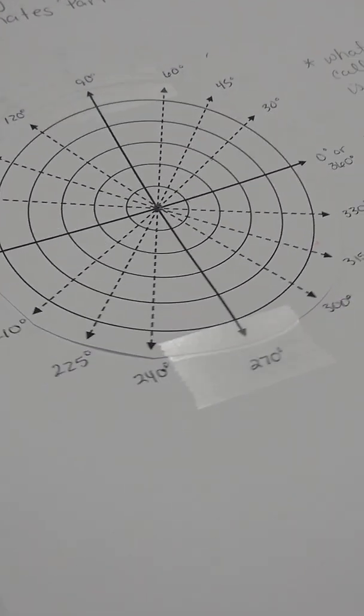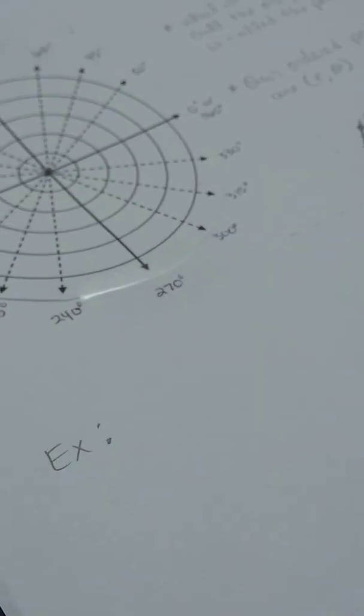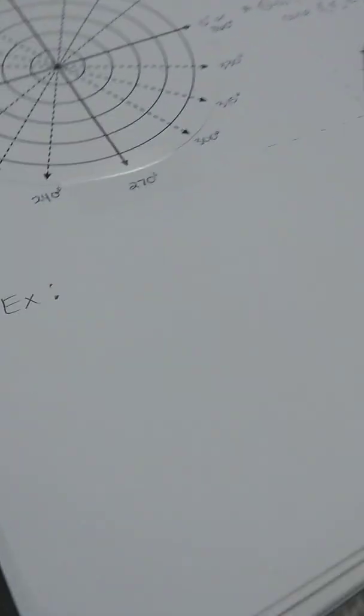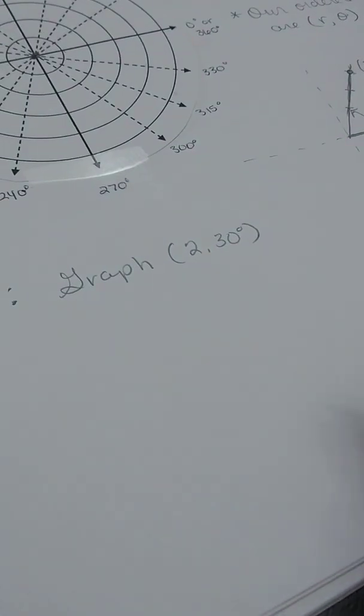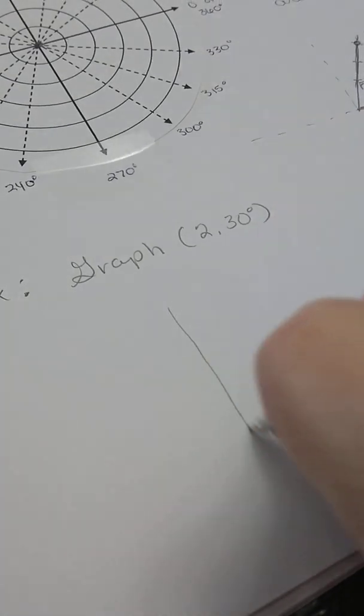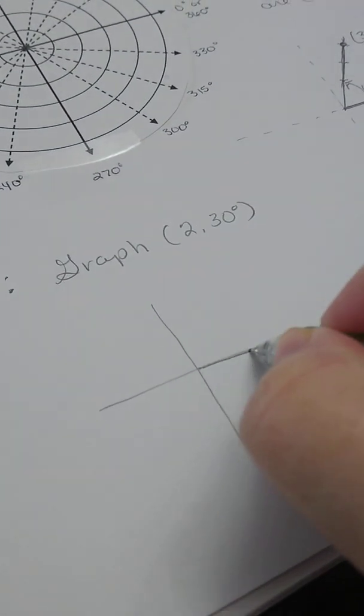Let's look at an example where we're going to graph one. You don't have to draw this extensive thing every time. You can just draw this. We're going to graph (2, 30). We draw our coordinate plane, just the x and y axis, but our pole is over here.